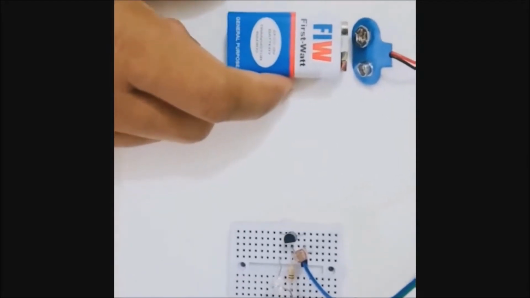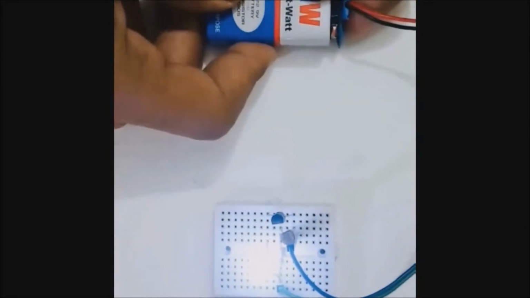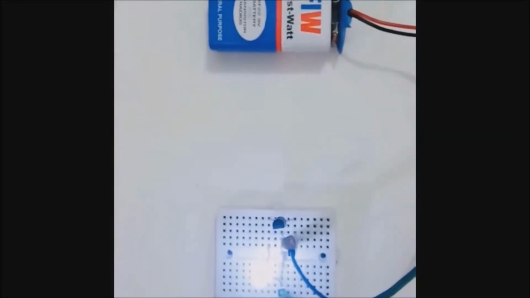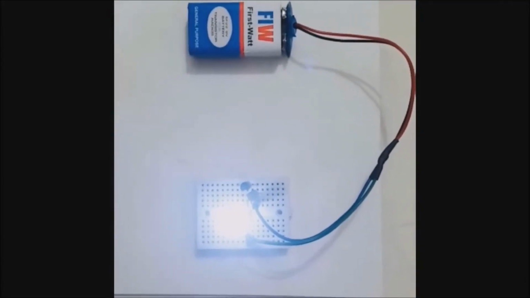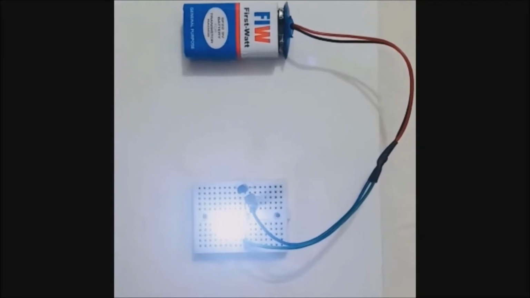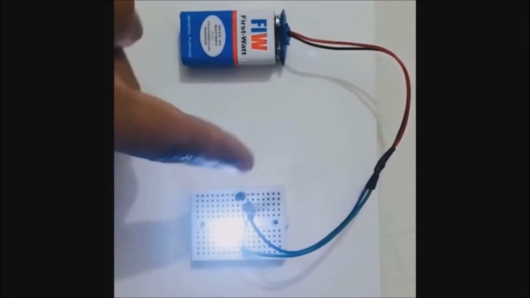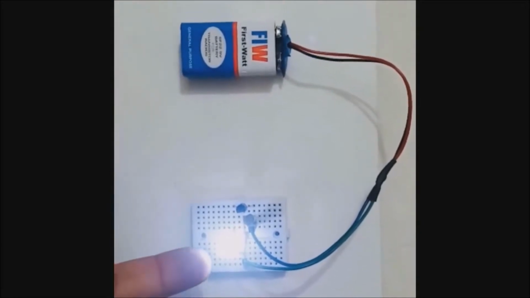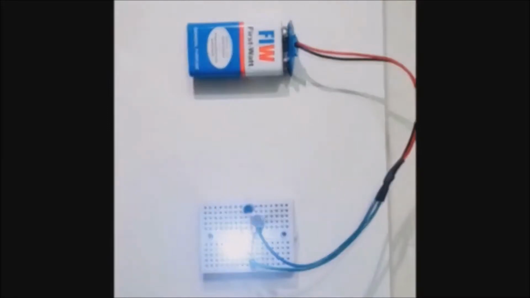There is a bit of darkness in this room, so I'll connect it, and here we go, it glows. Now to prove that this actually works, that when the LDR right here detects light, this LED would turn off. So let me show it to you.